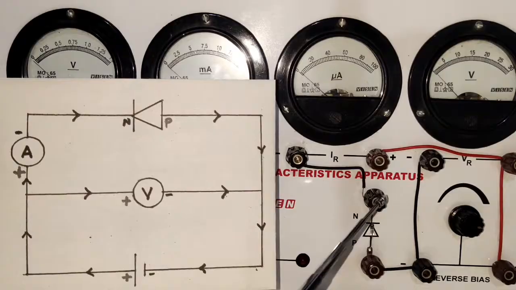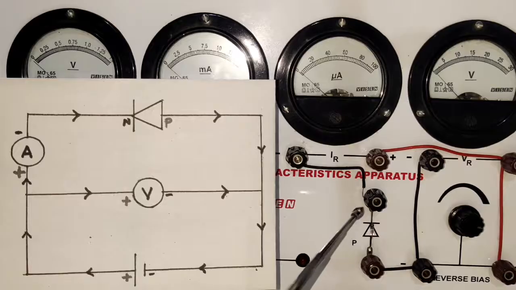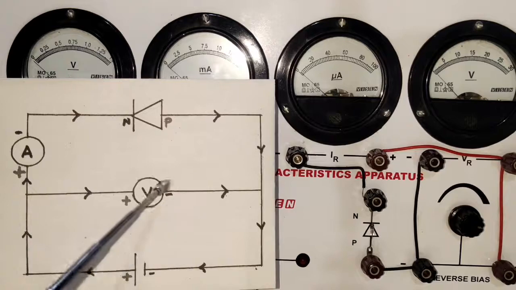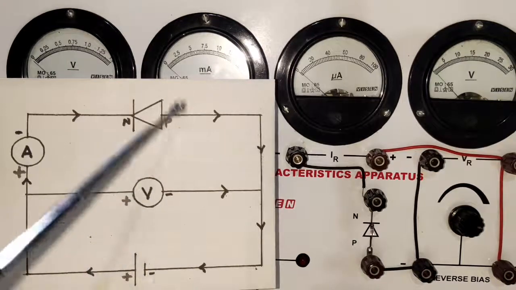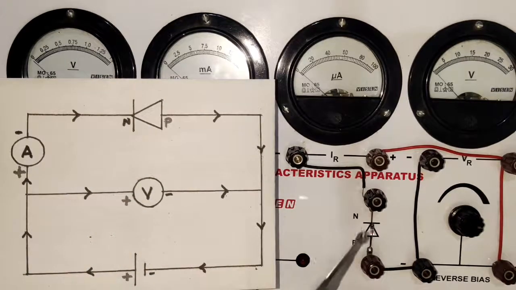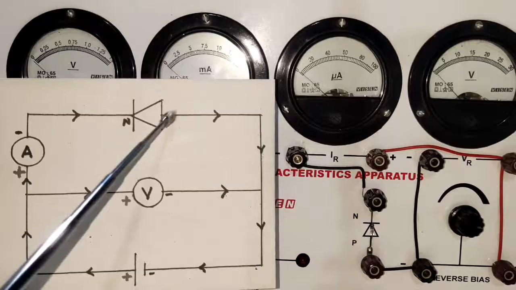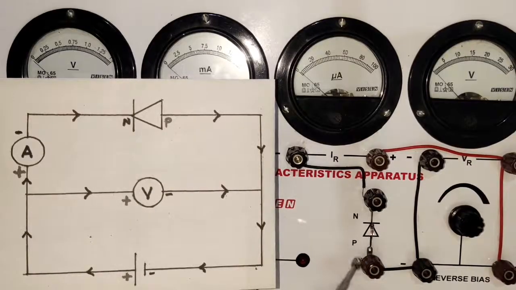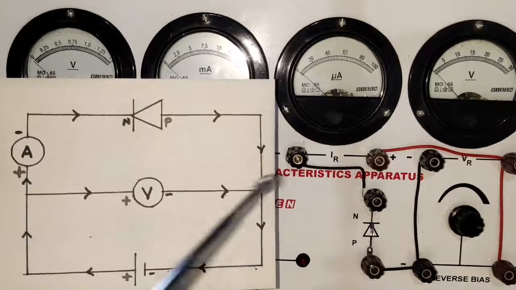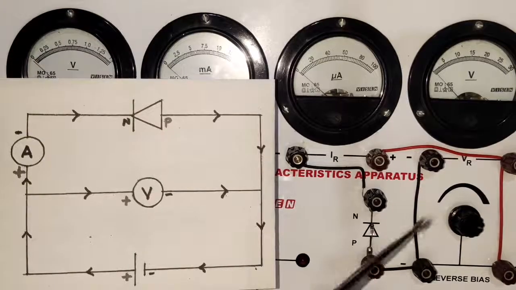So it goes to the N junction, and this is your N region of the PN junction, and the P region is connected back to the negative of the battery, the biasing voltage or biasing battery.